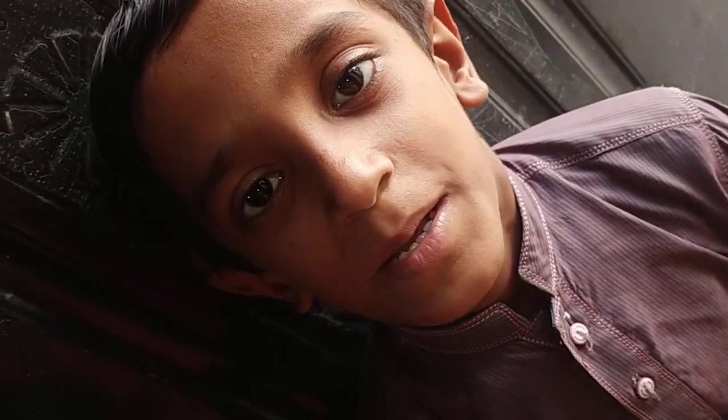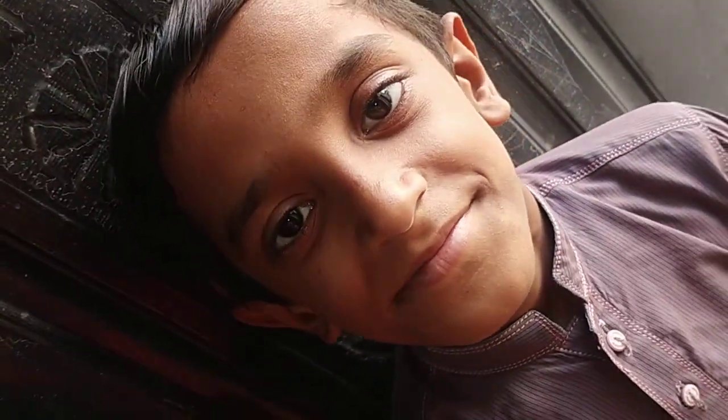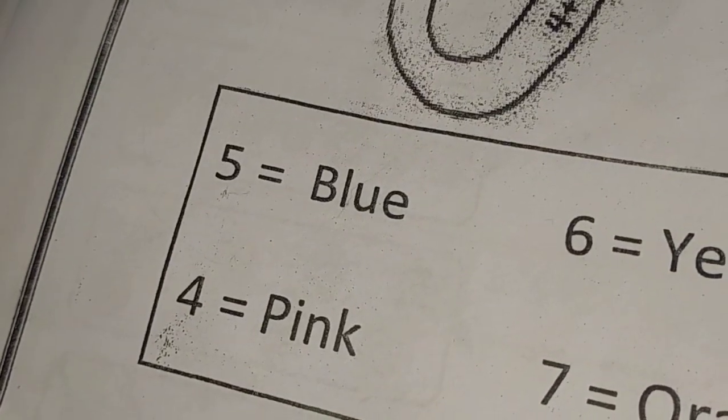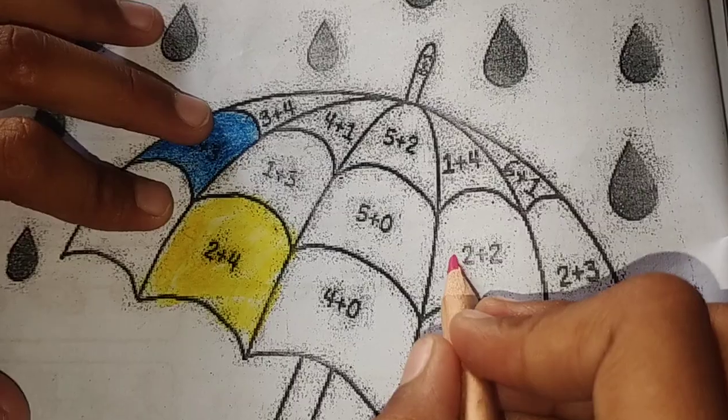He is Aswad doing summer vacation homework. 2 add 2 equal 4. Pink. 4 equal pink. Yes. Start.